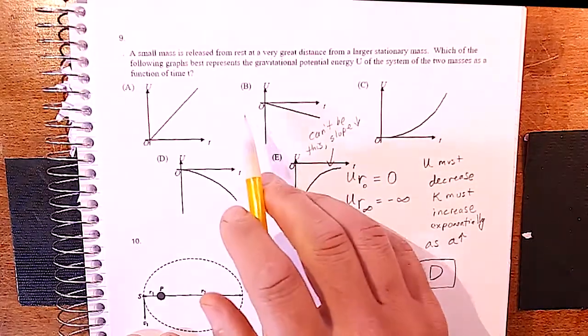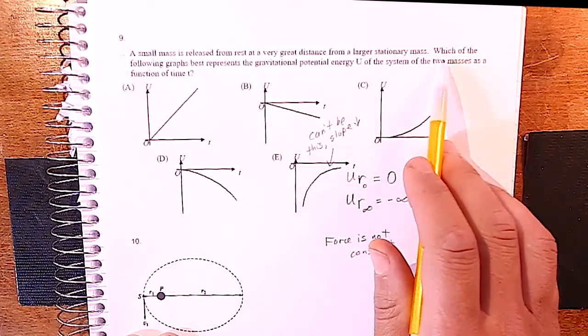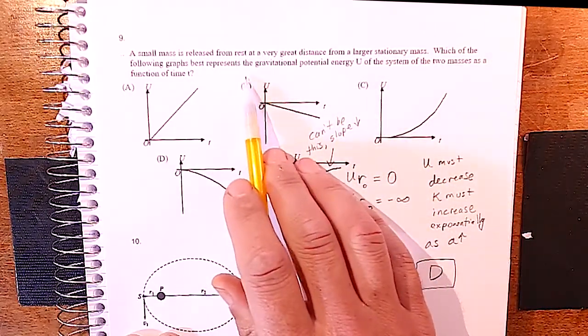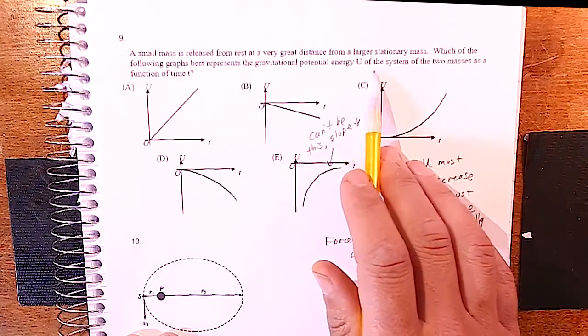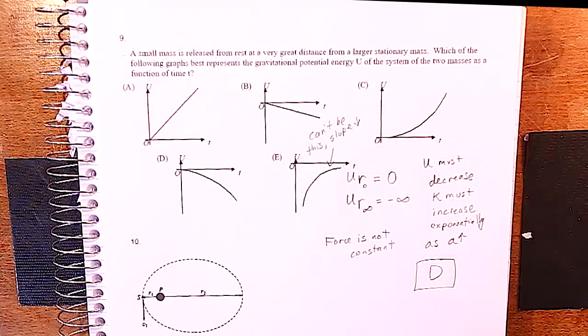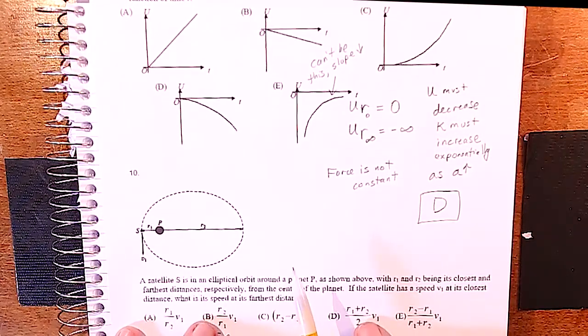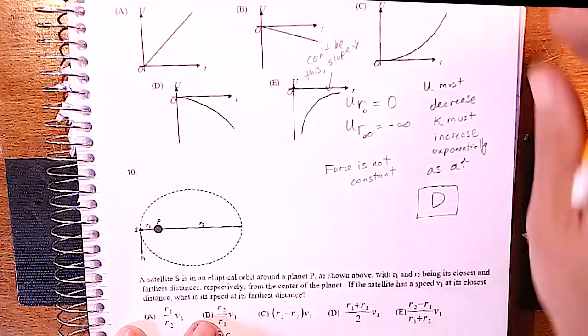In this one, we have a small mass released from a very great distance away from a large stationary mass. Which of the following graphs best represents the gravitational potential energy of the system as a function of time? So we know that the potential energy must decrease and the kinetic energy must increase exponentially. And that's because the acceleration is increasing. The force is not constant.